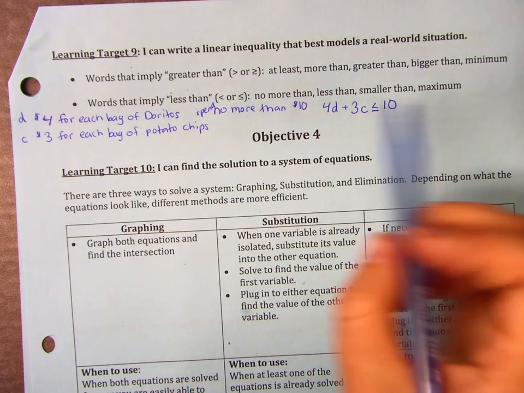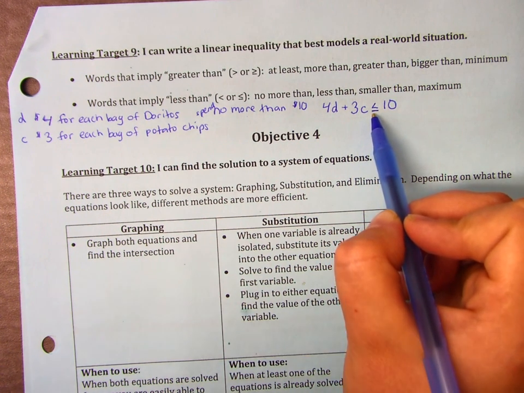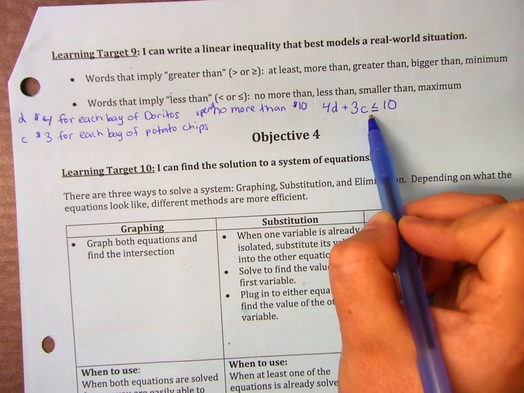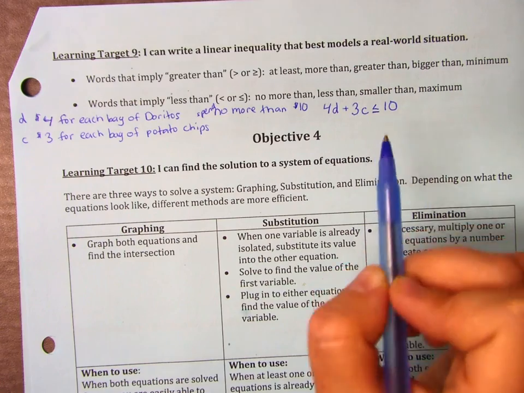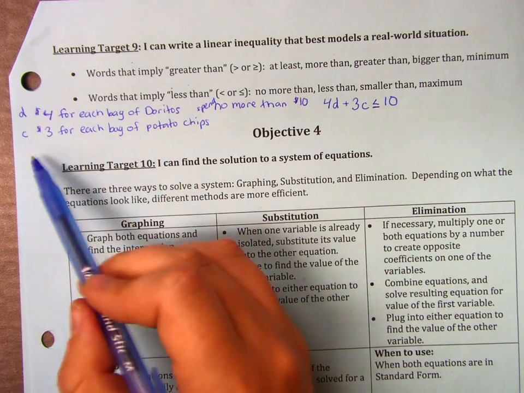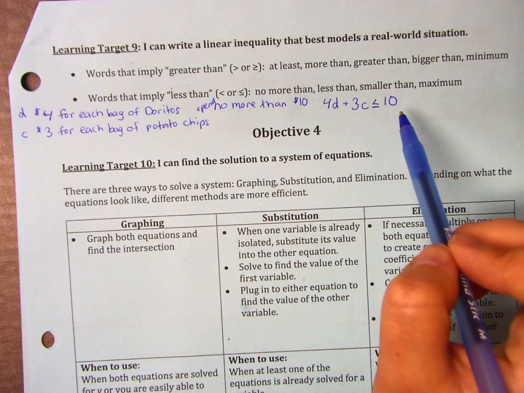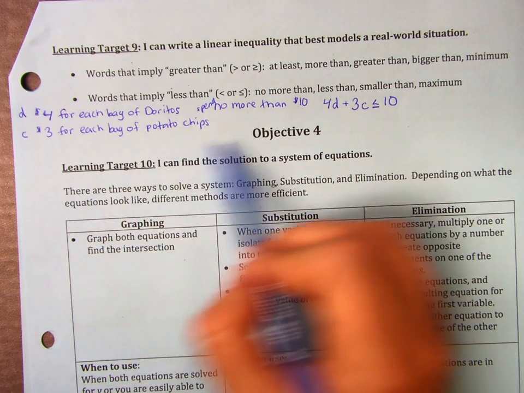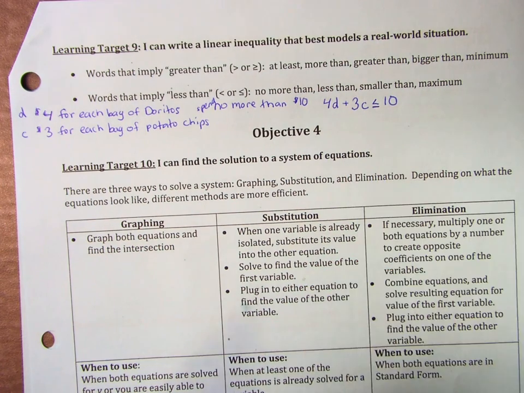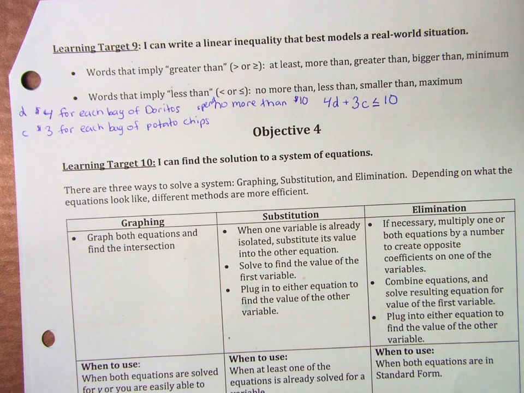We just need to replace the equal sign with one of these: a less than, greater than, less than or equal to, or greater than or equal to symbol. And very often in an inequality situation, standard form is the form of the function that is the most helpful. Sometimes we'll use point slope and sometimes we'll use slope intercept, but standard form is very often the most helpful. And that is all there is for Learning Target 9. Good luck.